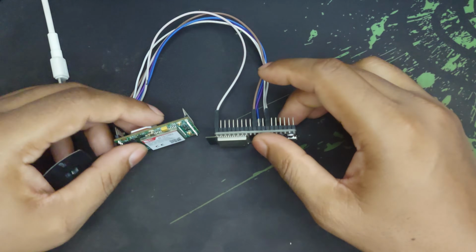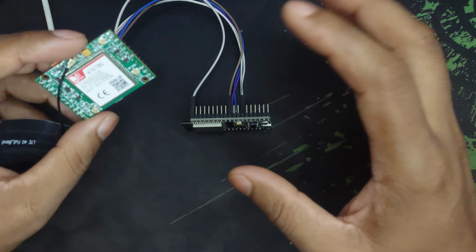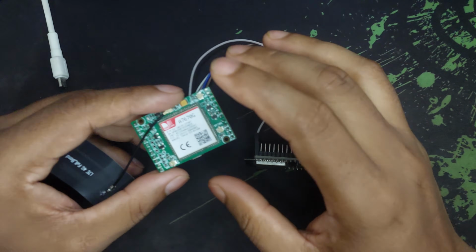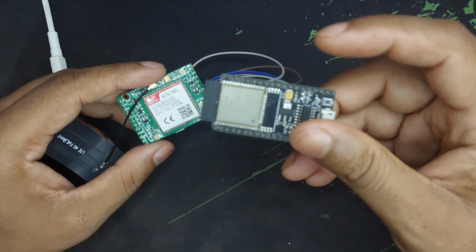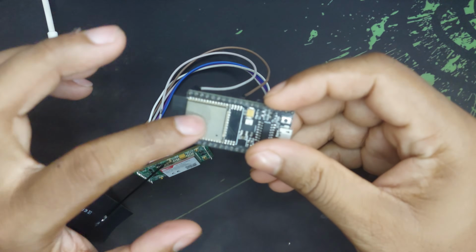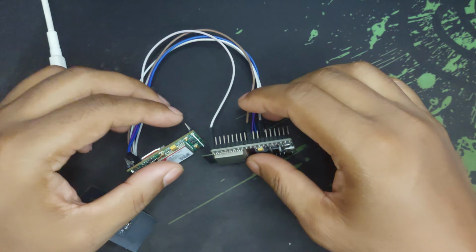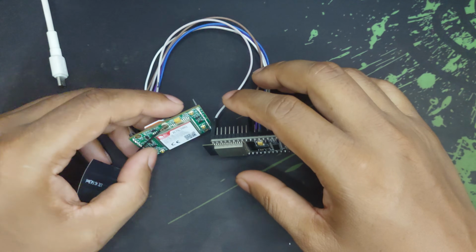Do you know what an MQTT broker is? MQTT is a very lightweight protocol for IoT and for devices like the ESP32 and other low computing devices. You know, it is very lightweight.